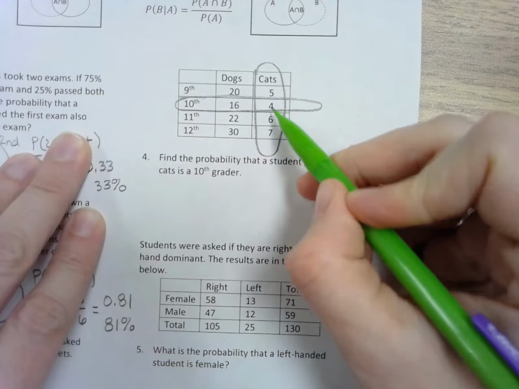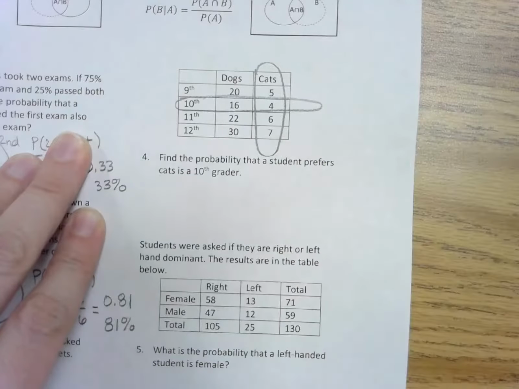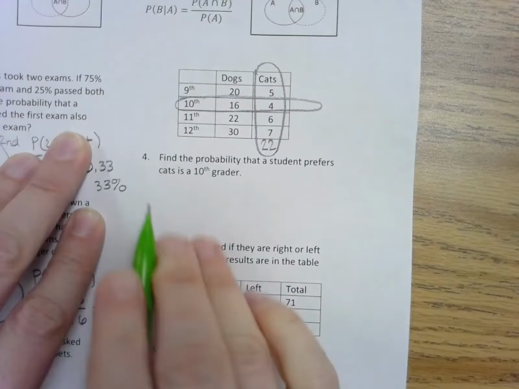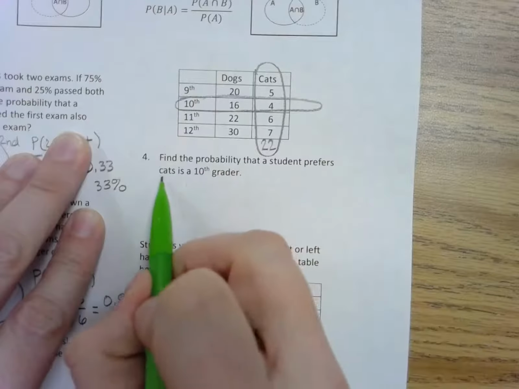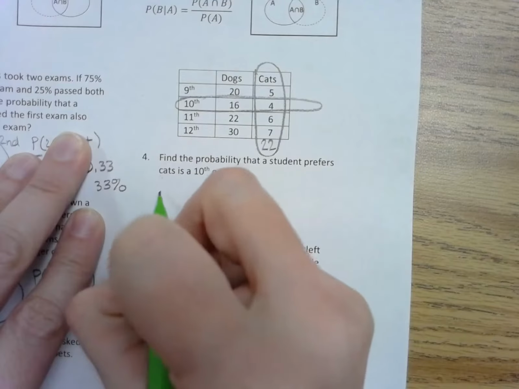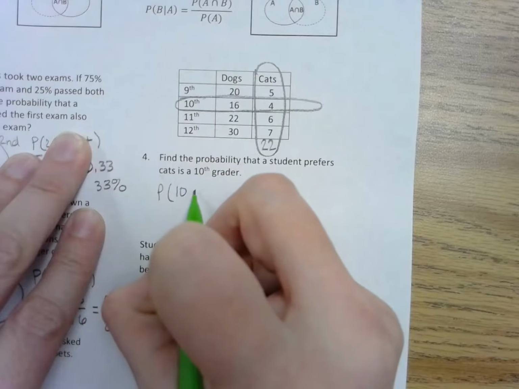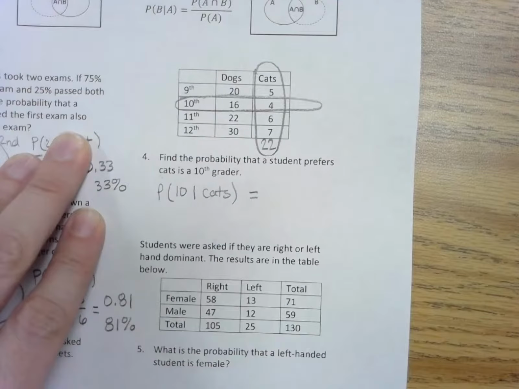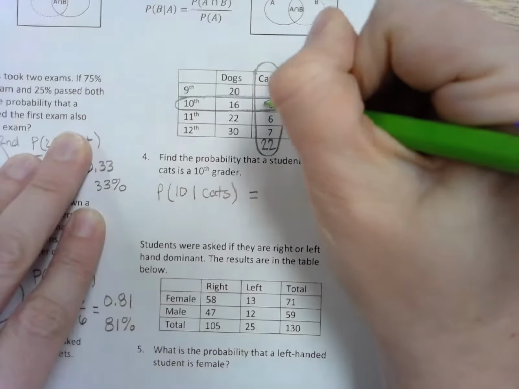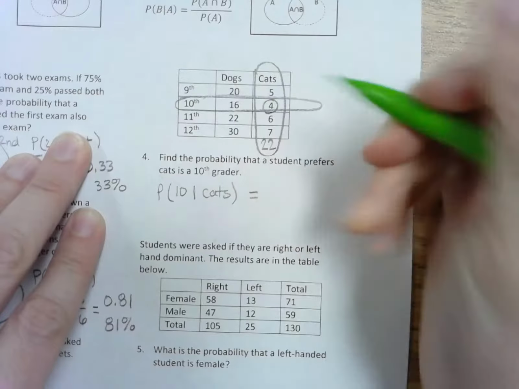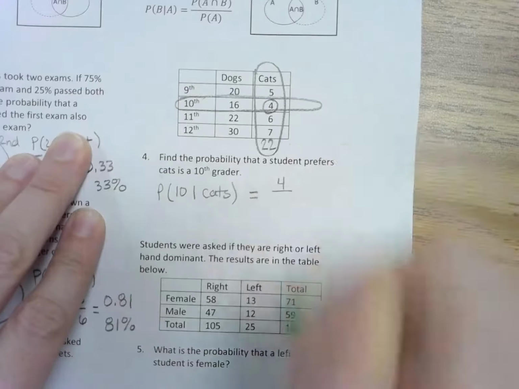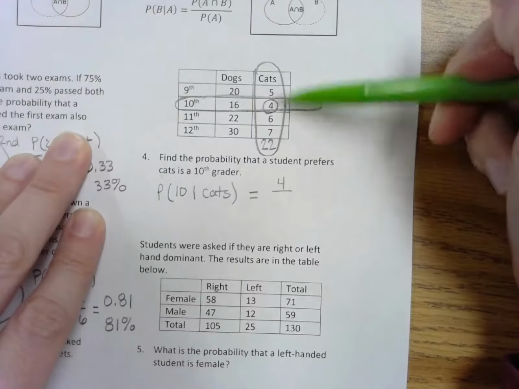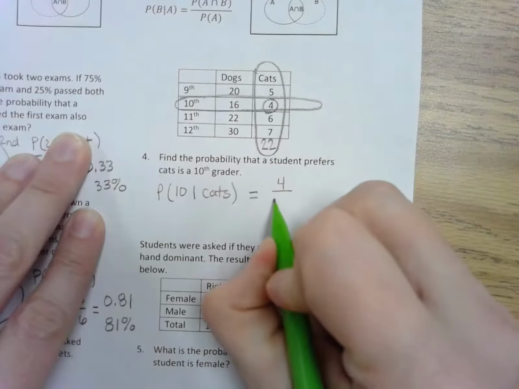So 5 plus 4 plus 6 plus 7, we will need that total. We're talking about these 22 people. Find the probability a student prefers cats is in the 10th grade. So we're doing 10th graders given that they prefer cats. Well, those that are 10th graders and prefer cats, that intersection is 4 out of the condition that we've narrowed it down to, the people that prefer cats, so 22.